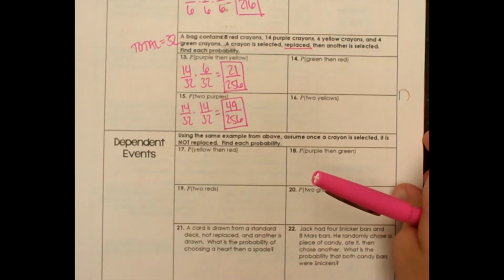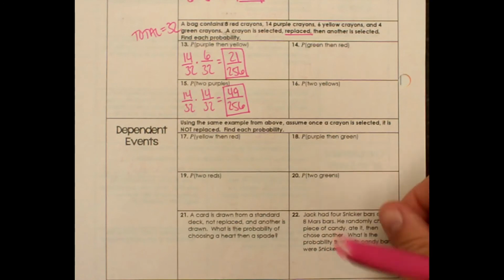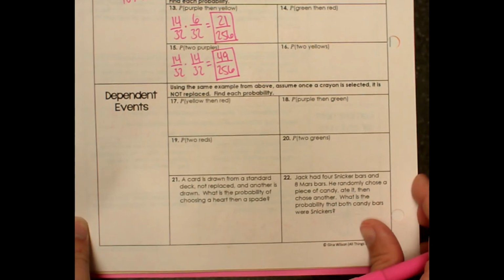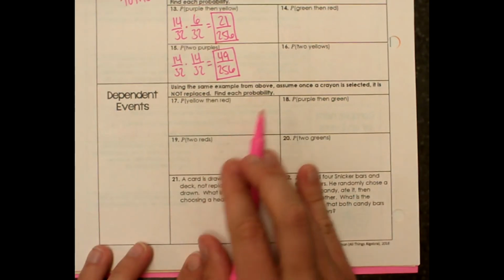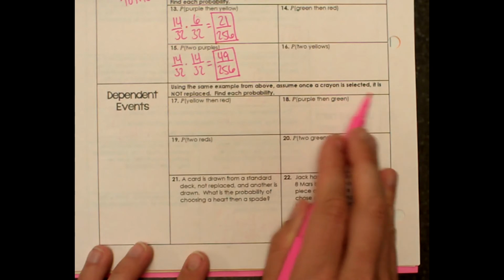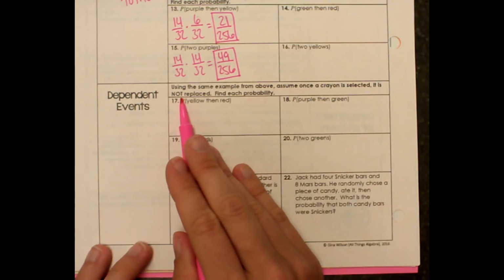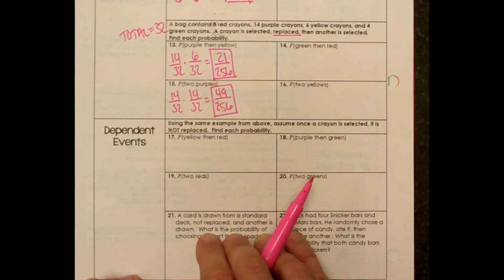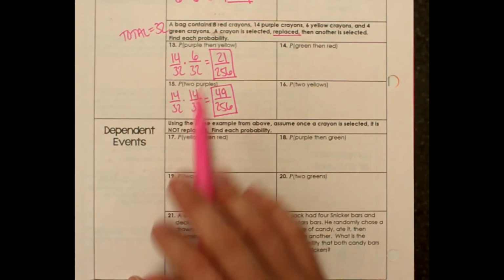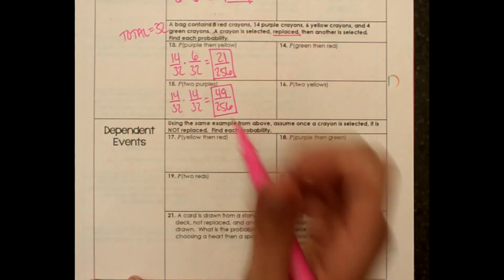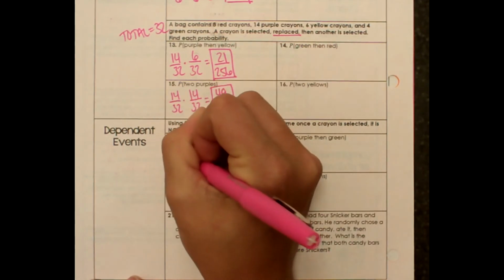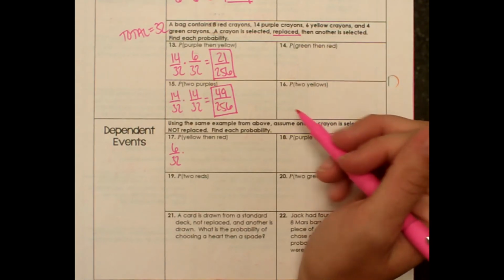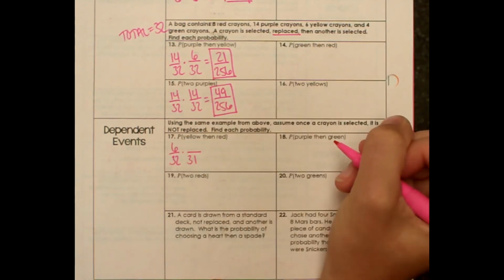Let's look at dependent. So remember, now it's changing. Or sorry, not really changing, but one is dependent on the other one. So using the same example from above, assume once a crayon is selected, now it is not replaced. So find each probability. The probability of yellow, then red. So first we picked yellow. We're going to have 6 out of 32. But now you're not replacing that yellow, whatever crayon you picked. So now your total outcomes for the second time are 31.